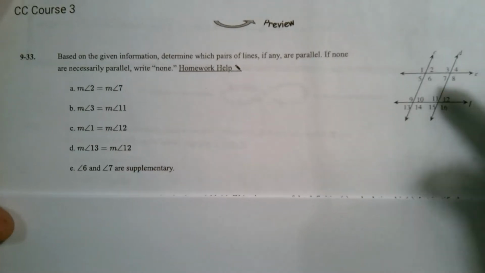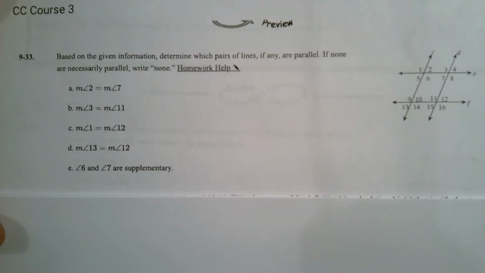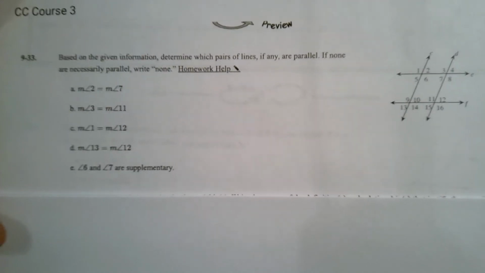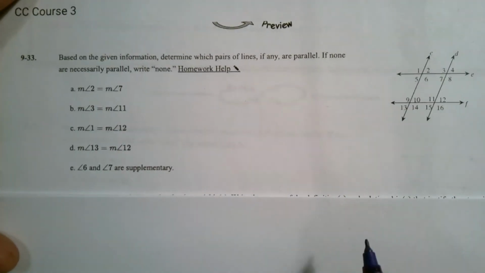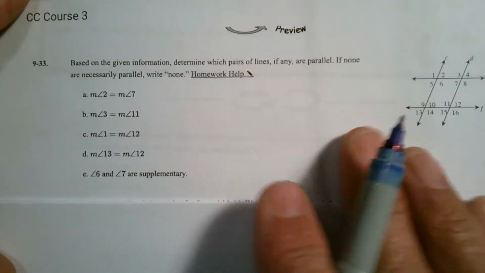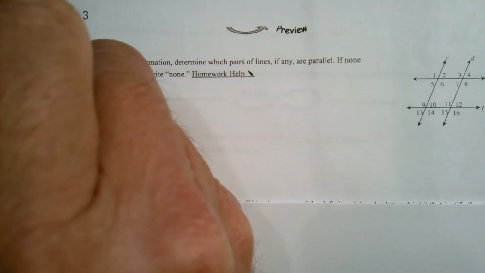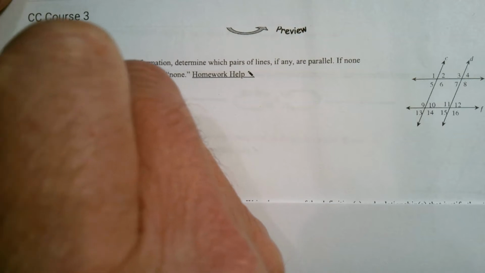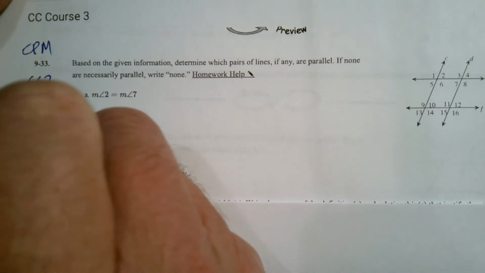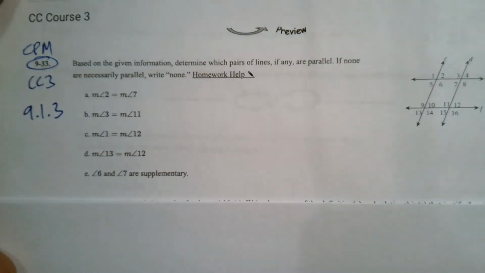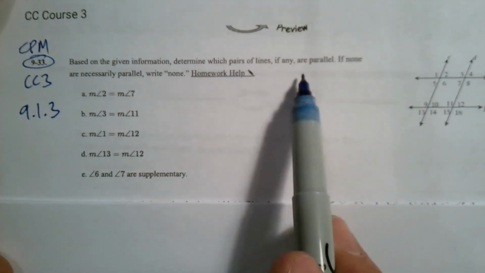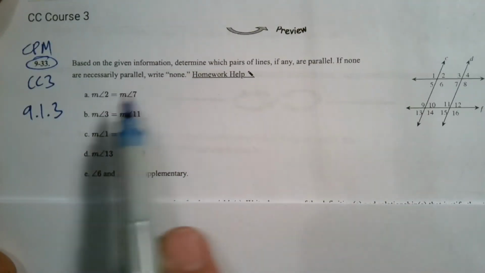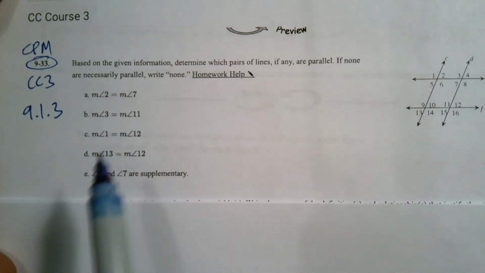We are looking at a situation where we need to determine whether we have parallel lines using the rules based on parallel lines cut by a transversal and what angles would be equal. So let's run through some of these ideas and examples here. This is from CPM Course 3, section 9.1.3, specifically number 9-33. The problem says, based on the given information, determine which pairs of lines, if any, are parallel. If none are necessarily parallel, write none.